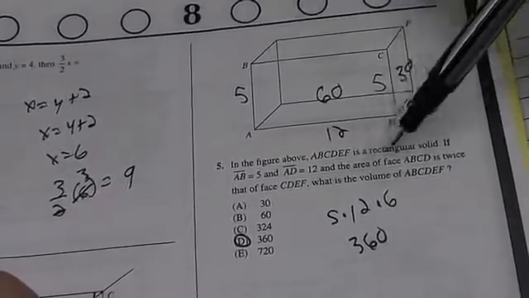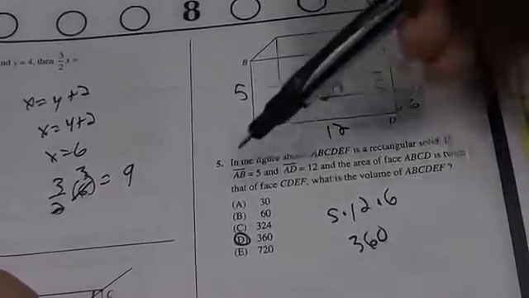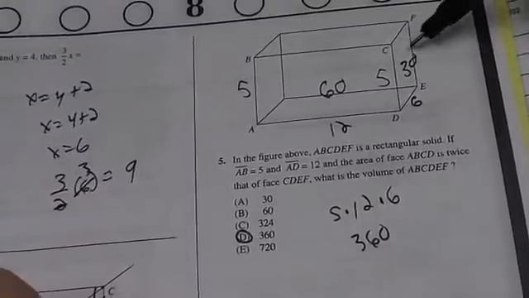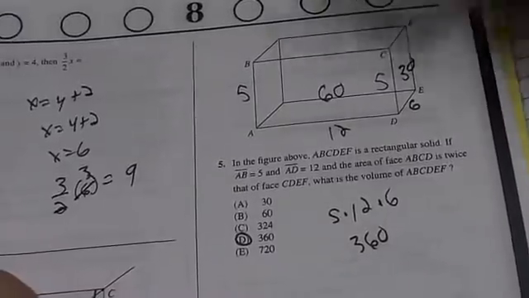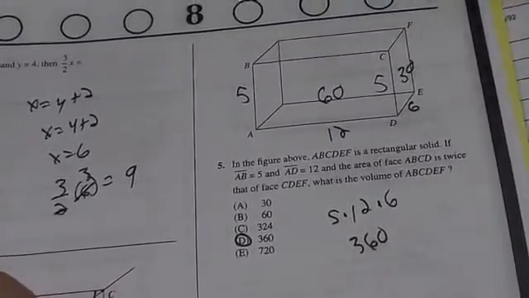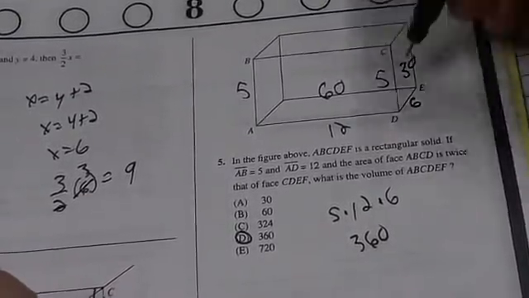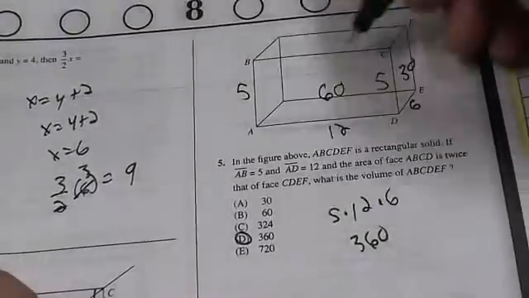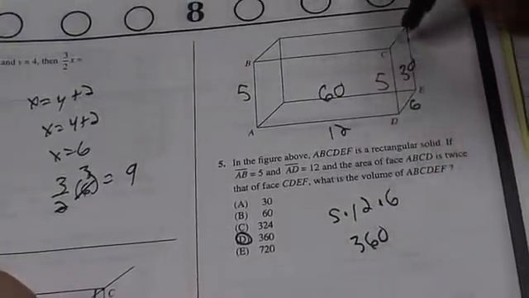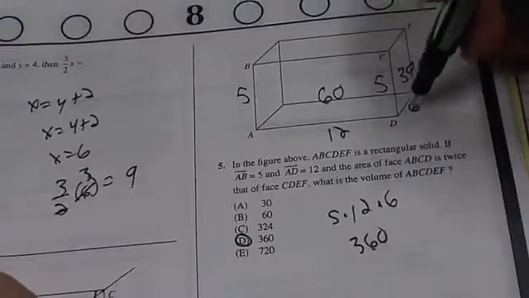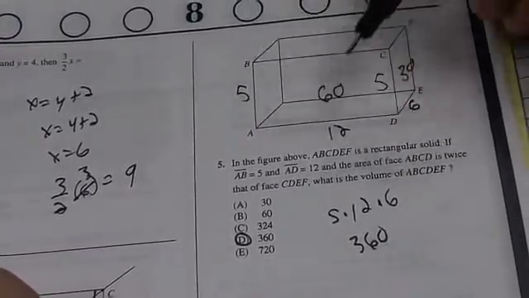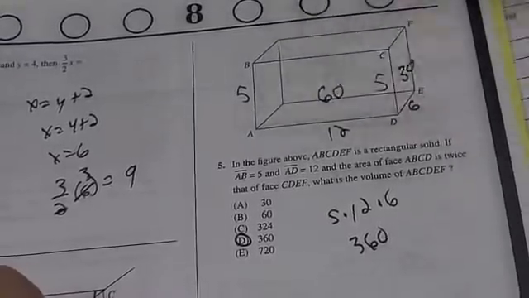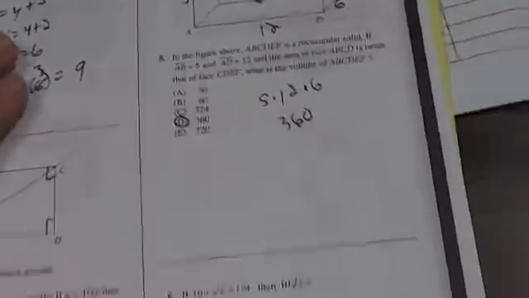So it says the area of ABCD is twice that of face CDEF. So whatever this is times 2 gives you 60. So what number times 2 gives you 60? It's 30. So alright, that's 30. Now, since BA is the same as CD, and CD is used to find the area of this face, then the width has to be 6. So now you have your height, your length, and your width. So you multiply them together and you get 360.